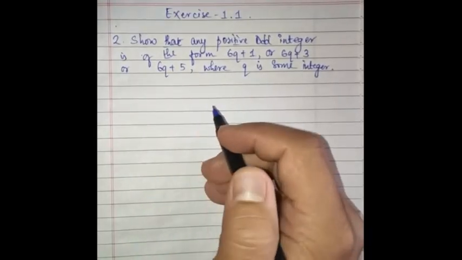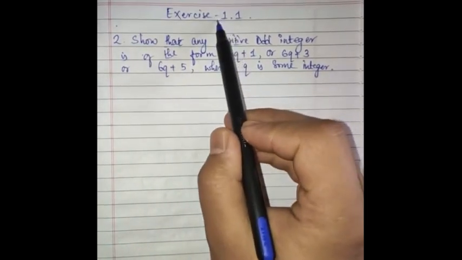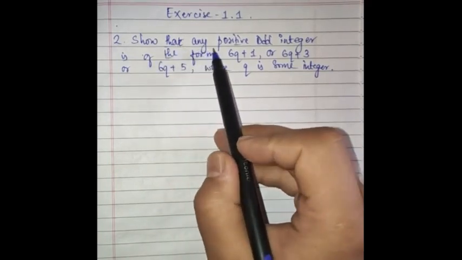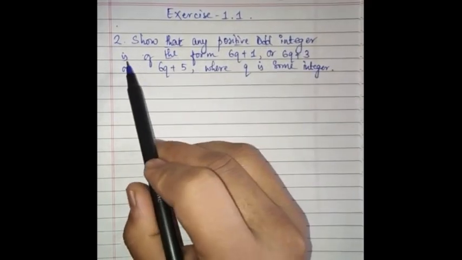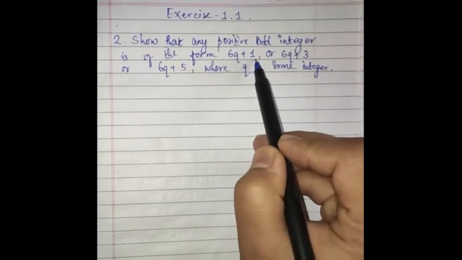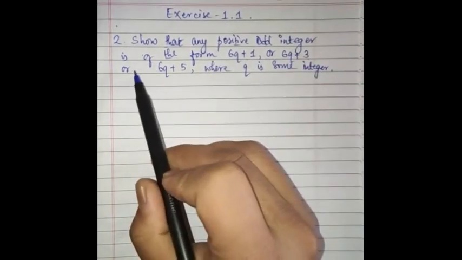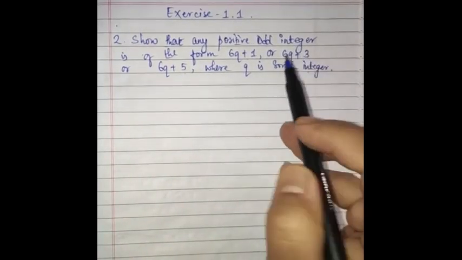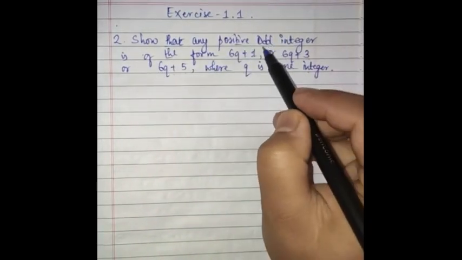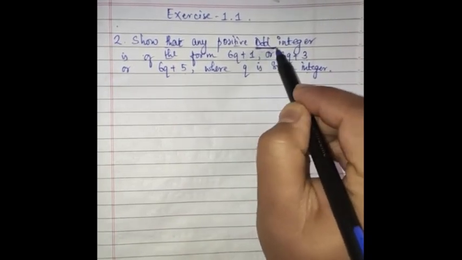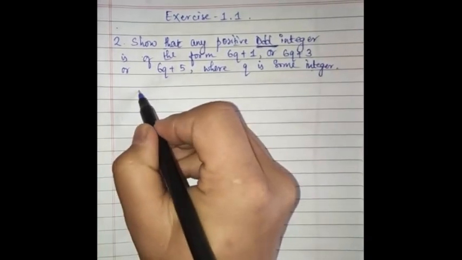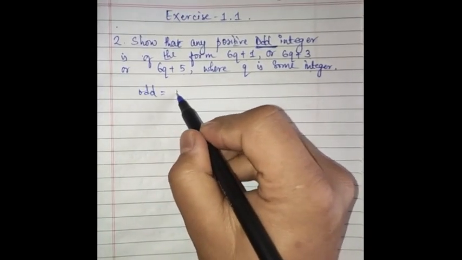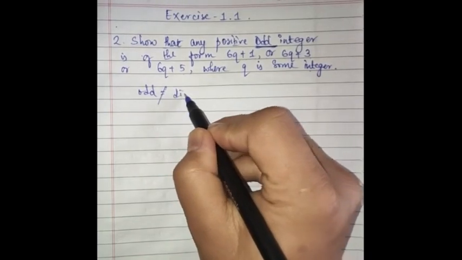So students, this is question number 2 from exercise 1.1. The question is to show that any positive odd integer is of the form 6q plus 1 or 6q plus 3 or 6q plus 5, where q is some integer. Alright, so you have to prove that for any positive odd integer. You know what is odd? Odd numbers are those numbers which are not divisible by 2.